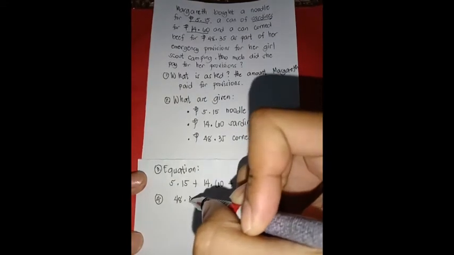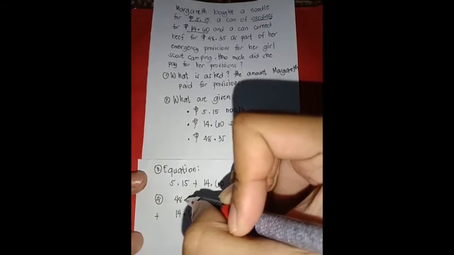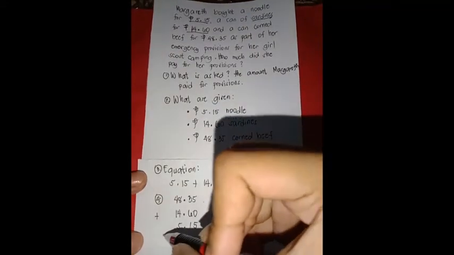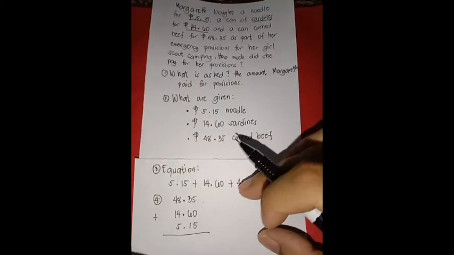Then plus the next, yung 14 and 60. Make sure na yung decimal point din natin is naka-align. And then 5 and 15 centavos, or 15 hundredths.